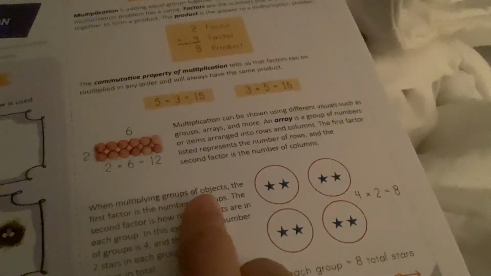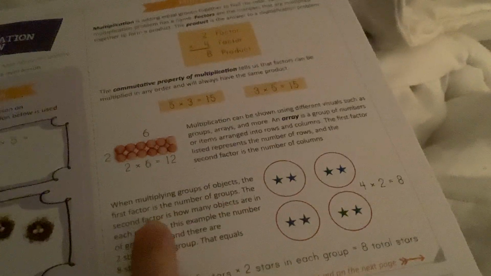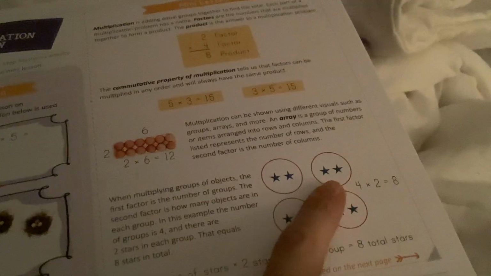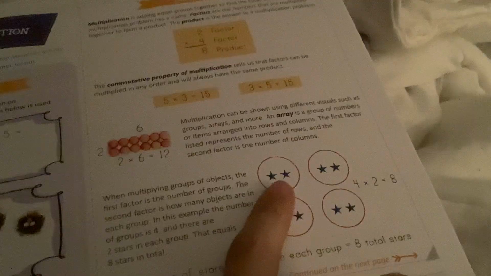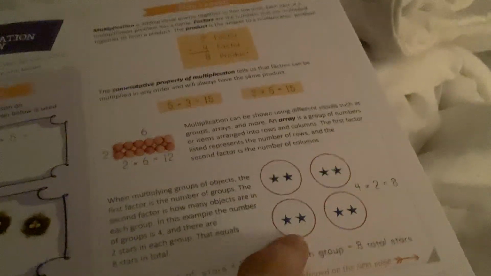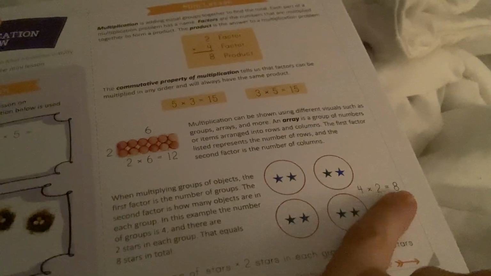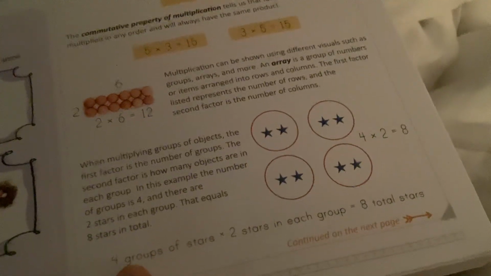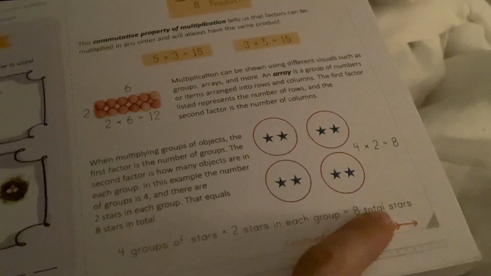When multiplying groups of objects, the first factor is the number of groups. The second factor is how many objects are in each group. So these are the factors we have, and we have 4 groups, right? 1, 2, 3, 4 groups, and each group has 2 stars. So 4 times 2 equals 8. 4 groups of stars multiplied by 2 stars in each group equals 8 total stars.